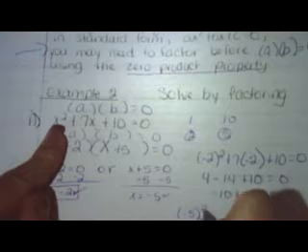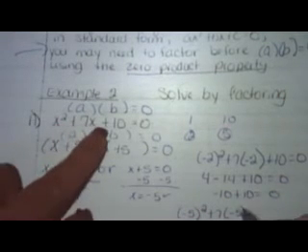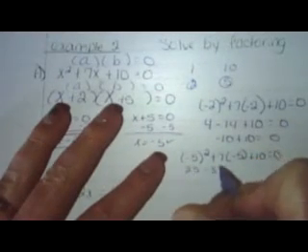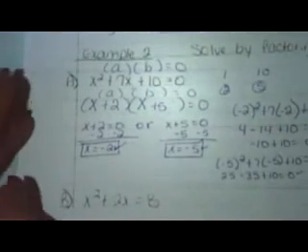X is -5. I'm going to have -5 squared plus 7 times -5 plus 10. Does that equal 0? I get 25 minus 35 plus 10. Yes, that does equal 0. So -5 is a correct solution.